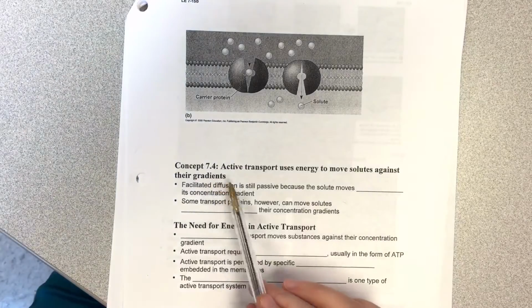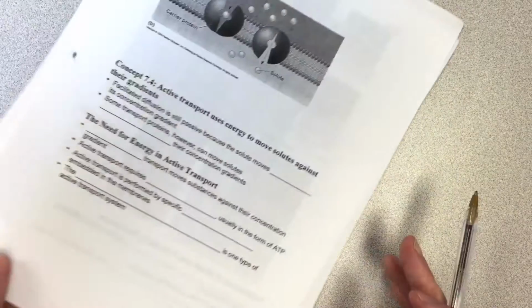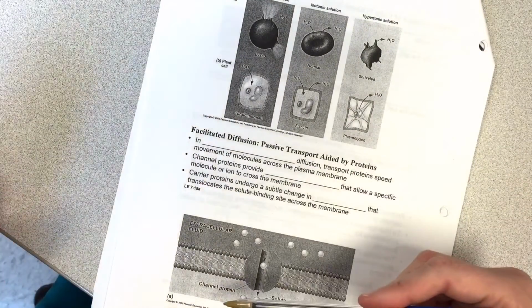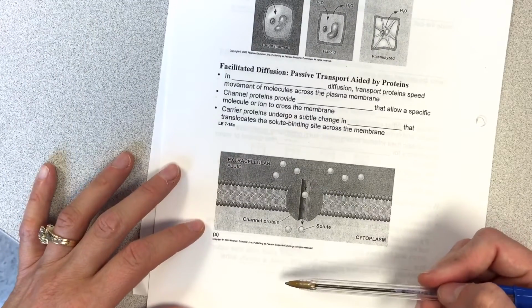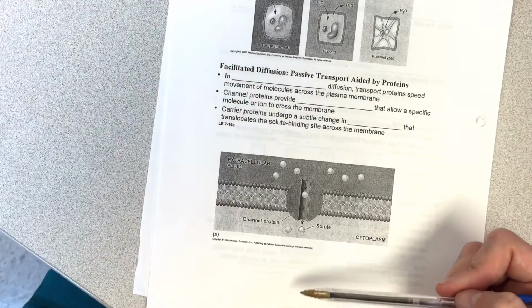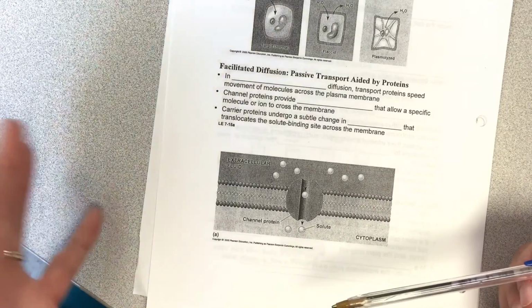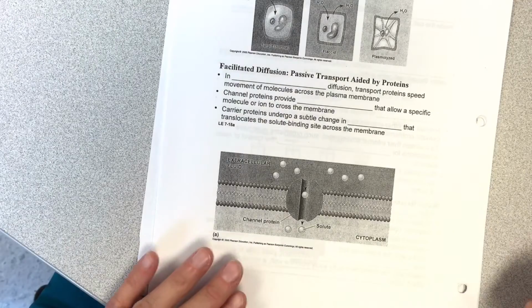Okay, so 7.4 is where we left off. If we recall, we were talking about diffusion, and we talked about passive transport and facilitated diffusion, things moving from high to low concentration, or down their concentration gradient. It doesn't require energy. None of the osmosis, diffusion, anything moving from high to low concentration requires no energy, and that's why it's called passive transport.